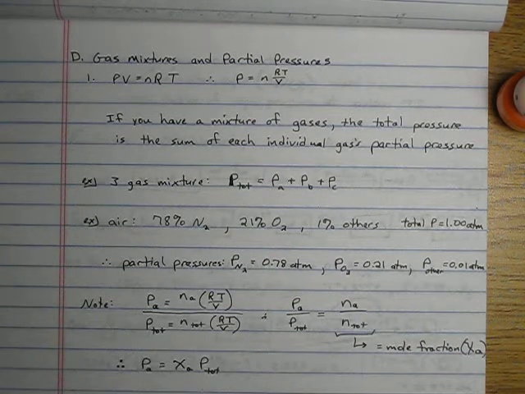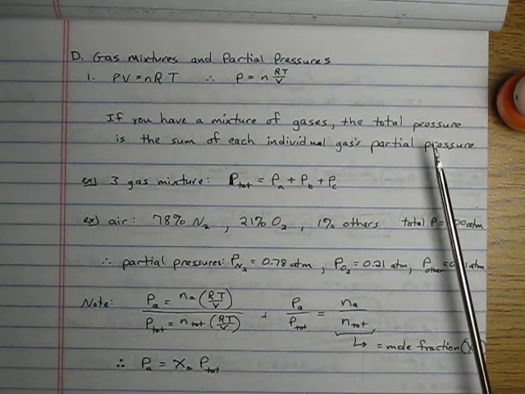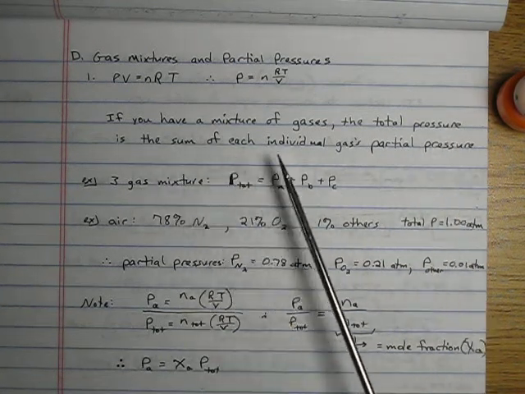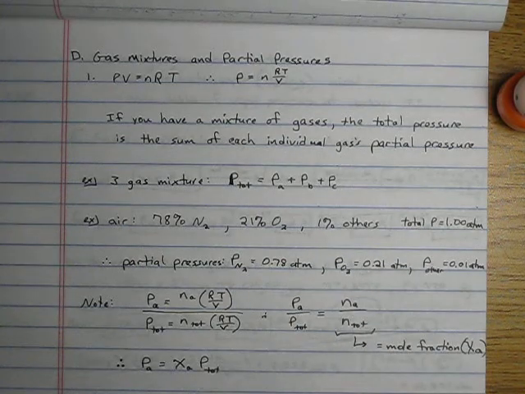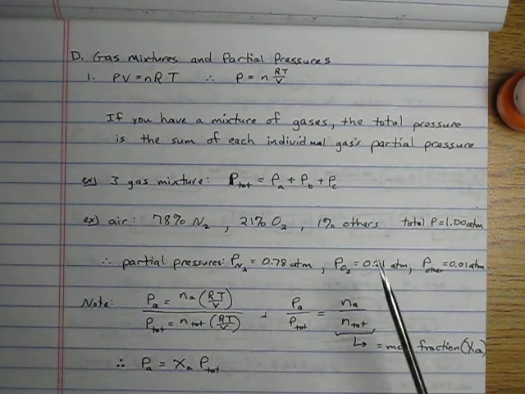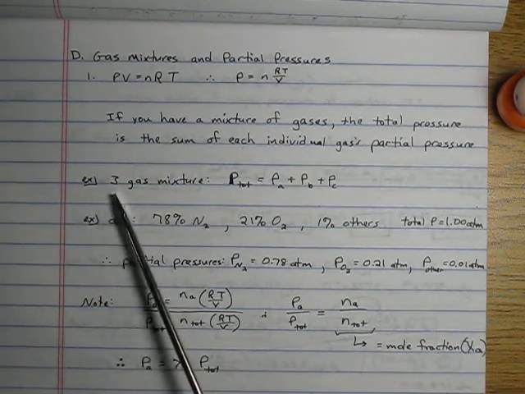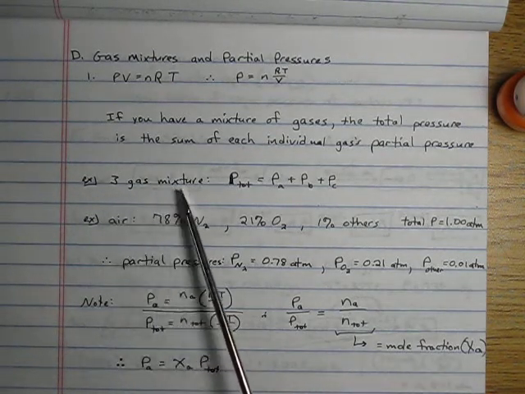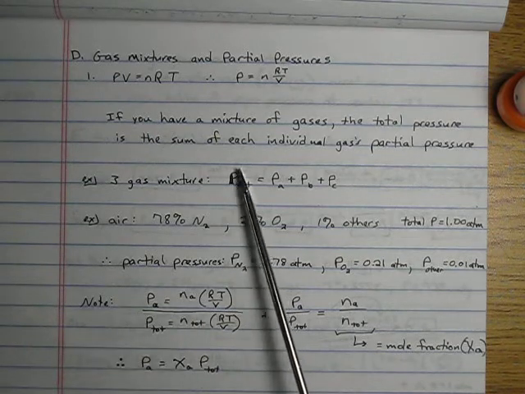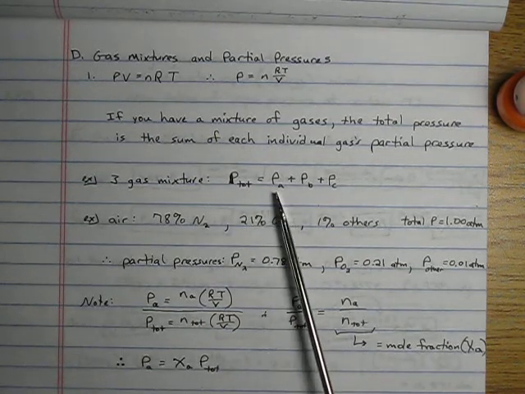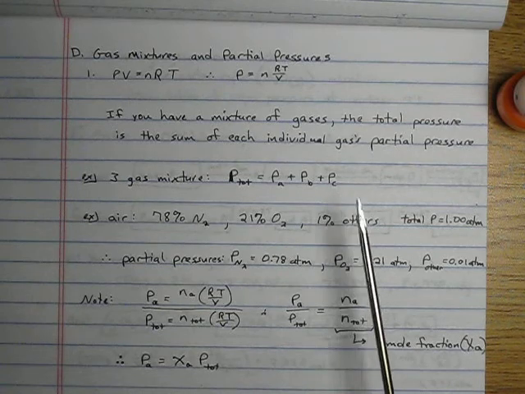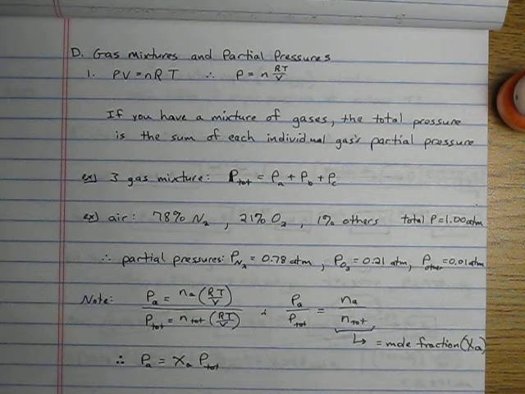What this then means is if you have a mixture of gases, the total pressure of all those gases together is just the sum of the pressures of each individual gas. We call those the partial pressures. So, for example, if you have three gases in a mixture together, the total pressure is the pressure of gas A plus the pressure of gas B plus the pressure of gas C.